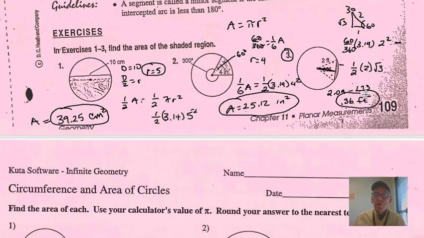So here's one where if I didn't know the special triangle thing, I wouldn't be able to do this problem because we don't know what the altitude is of that triangle. Okay, let's move on.